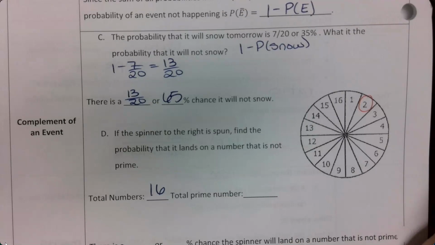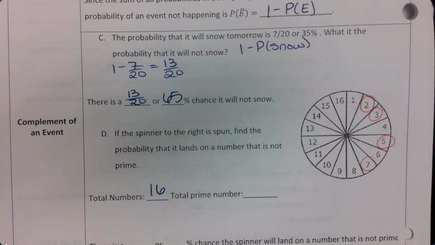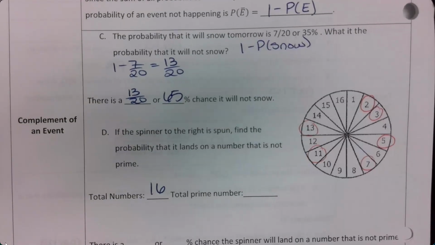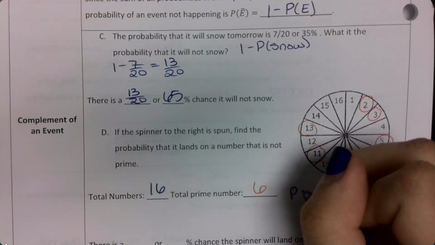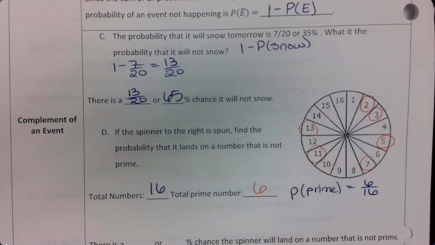2. What else? 1. No, not 1. 4. Right, 1 is neither. Not 4. 3. 5. 7. No, 9 can be divided by 3. So, no, 15 can be divided by 5 and 3. Okay, so how many numbers did I just circle there in red? 6. So, my probability of being prime is 6 out of 16.